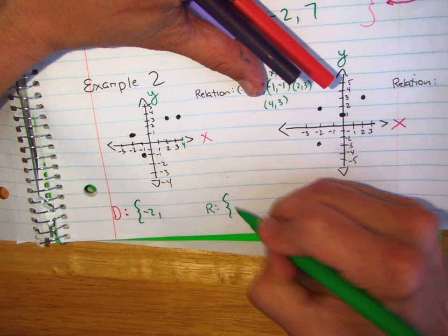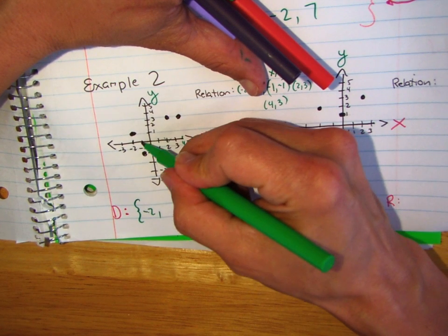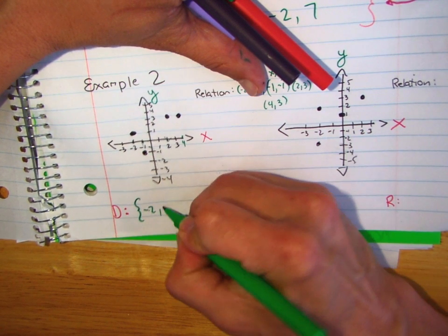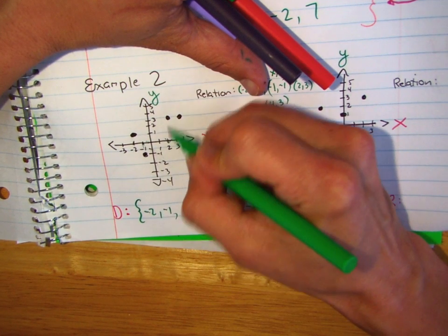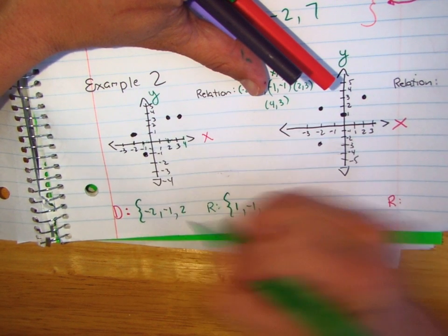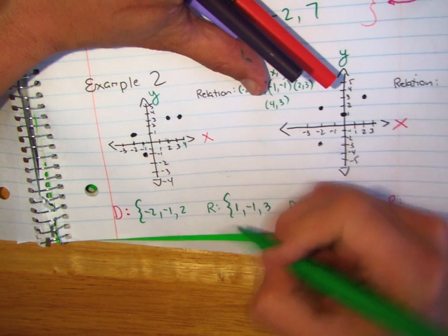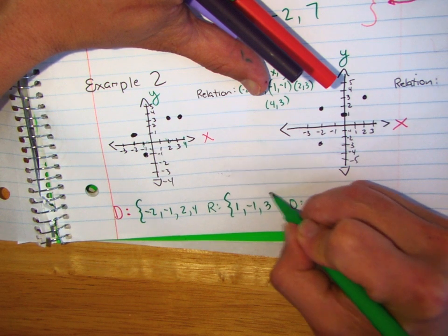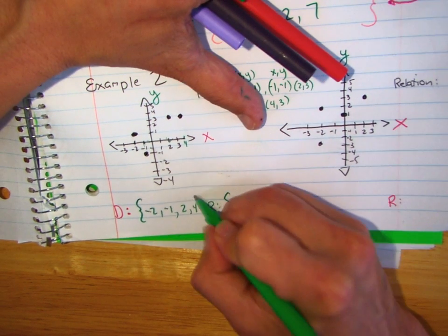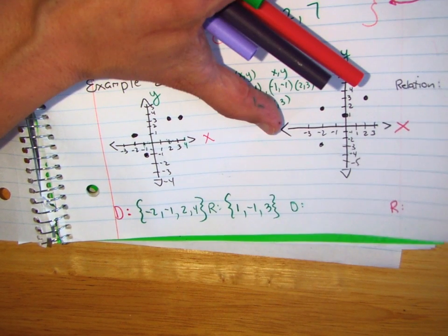This one's -1 comma -1. The next one, 2 comma 3. And the next one is 4 comma 3. Wait, I'm already using 3, so I could close it with the set notation, and then we're done. And then that's it.